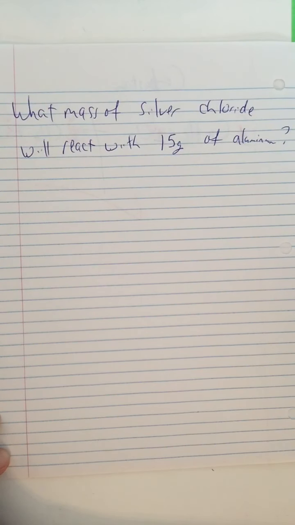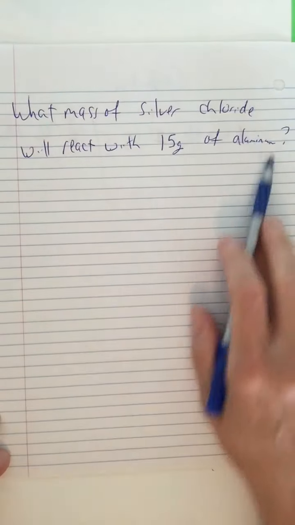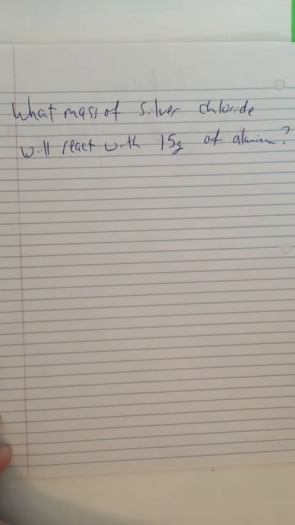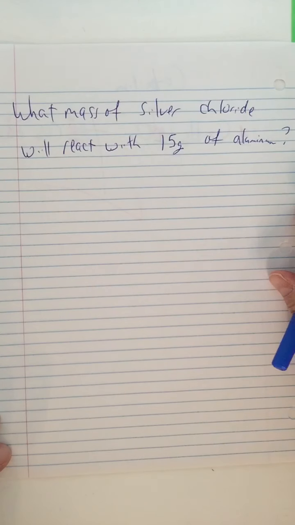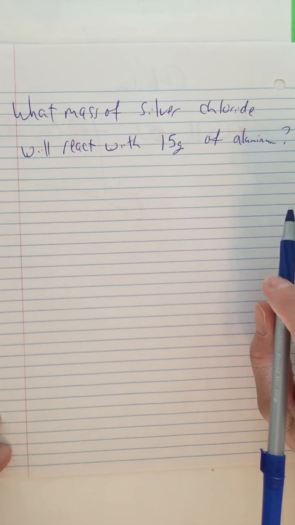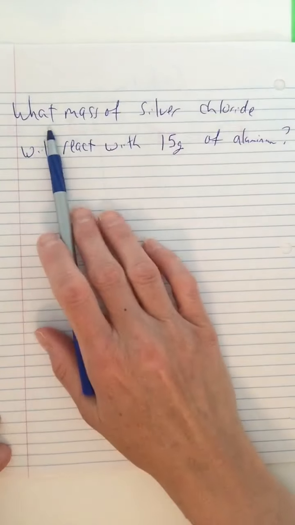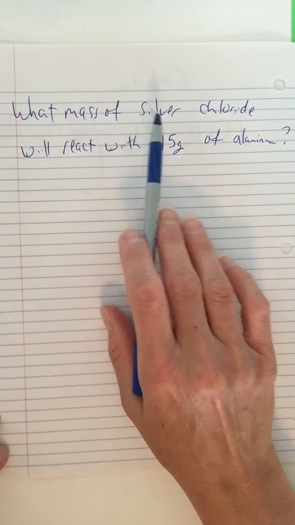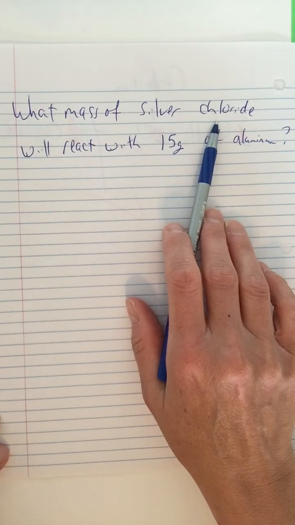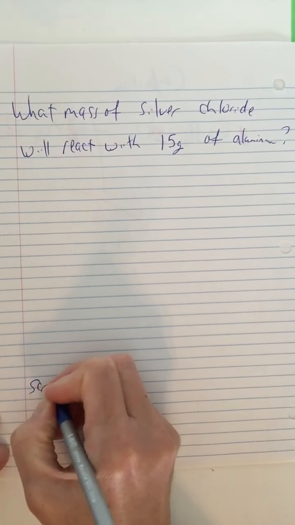Okay, let's figure this out. Let's start with our equation. What does this chemical equation even look like? We can write it out in words first if we want. I'm not sure if they even gave it to you in the question. I don't believe they did. So let's do it ourselves. What mass of silver chloride? So we have silver chloride, and we need a little scrap down here.